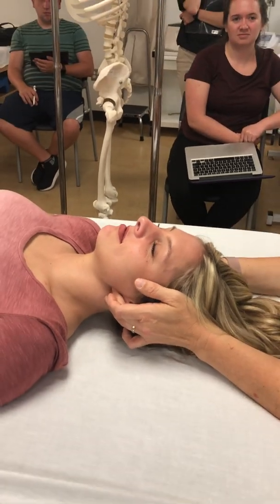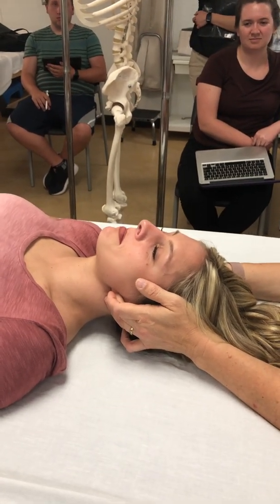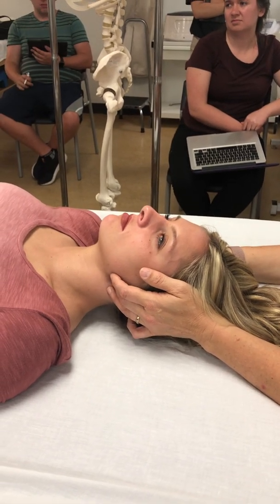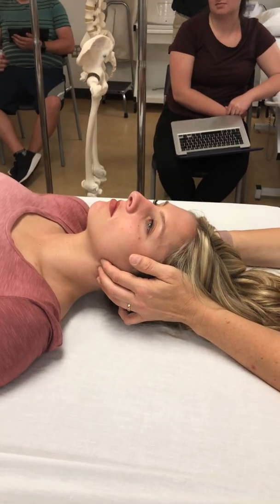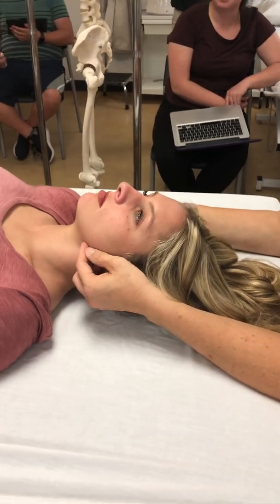When we're going for her C1, we're going to want to get off of that. We're going to want to be anterior to that so that we can actually feel the spine. Is it T1 or C1? C1. Sorry, have I been saying T1? Yeah. Thank you for correcting me.